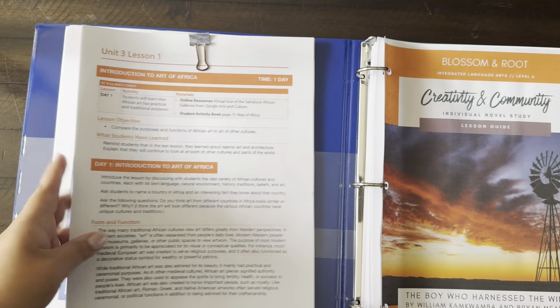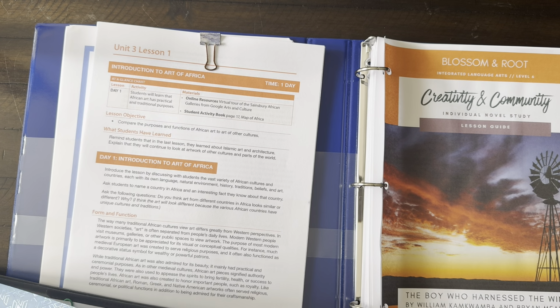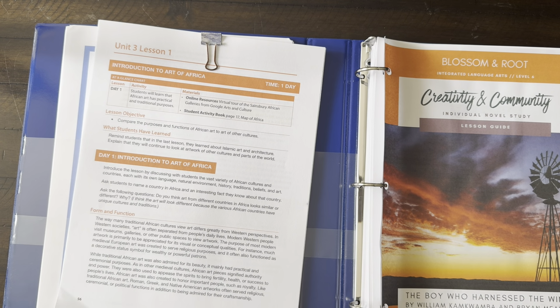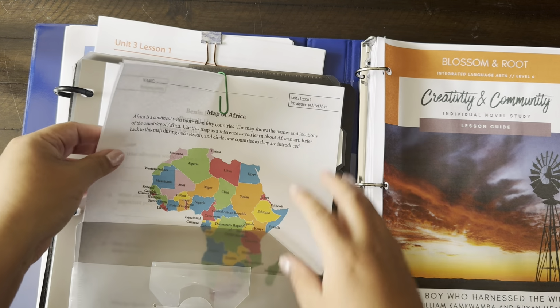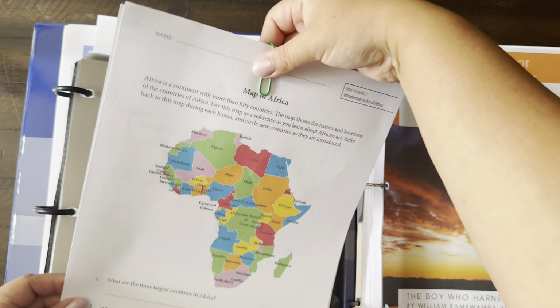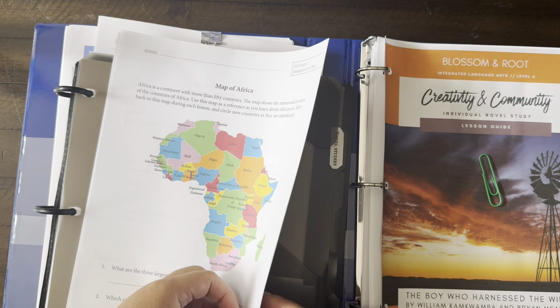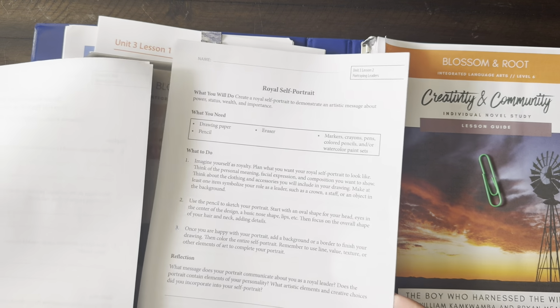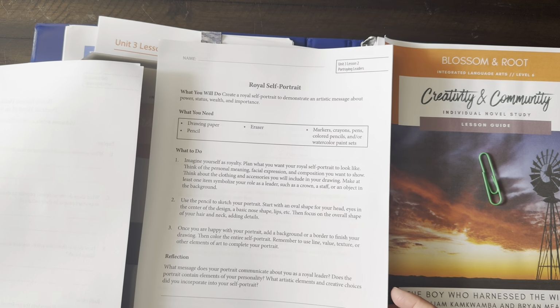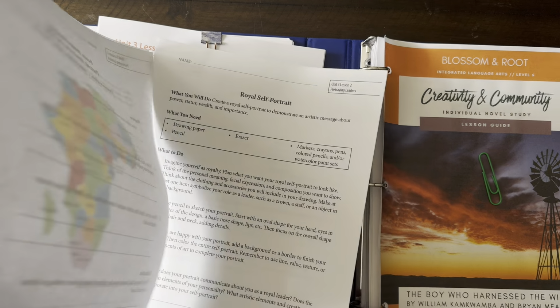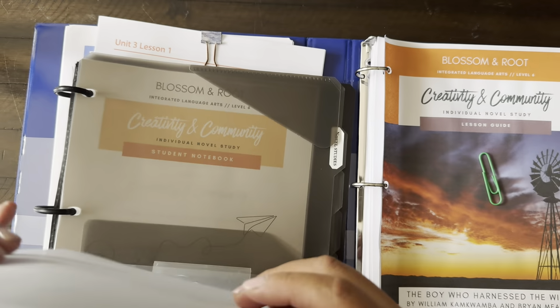And along with that, there's worksheets that the student has, and there's art projects that you can do. And so I will be showing you just an example of that. And yeah, so I'm excited for this art study, and I can't wait to show you when we start working on it and what my son comes up with.